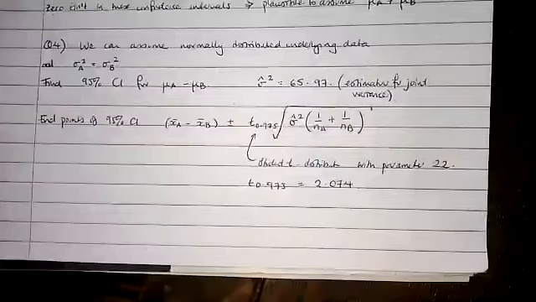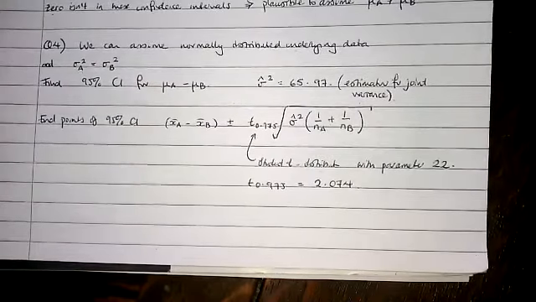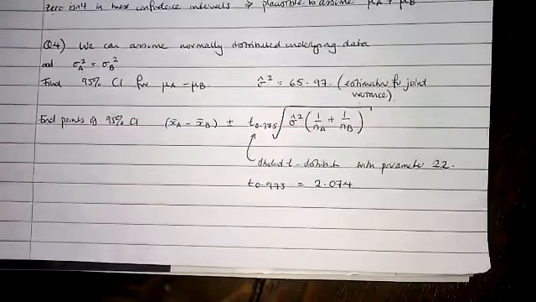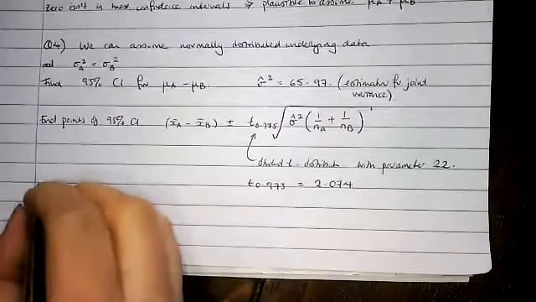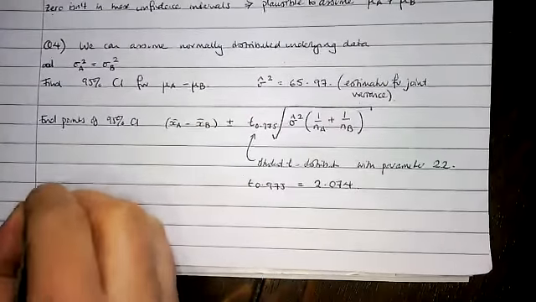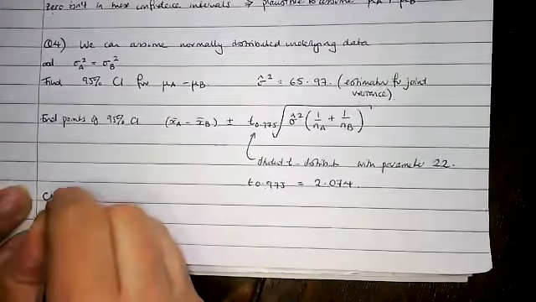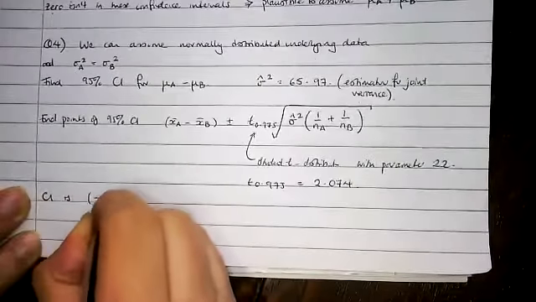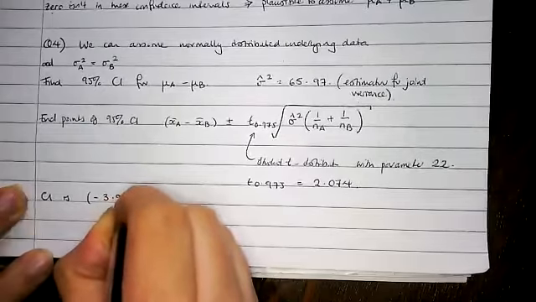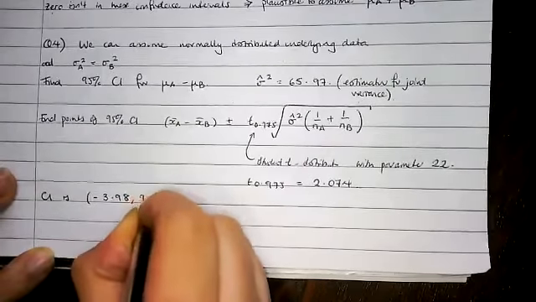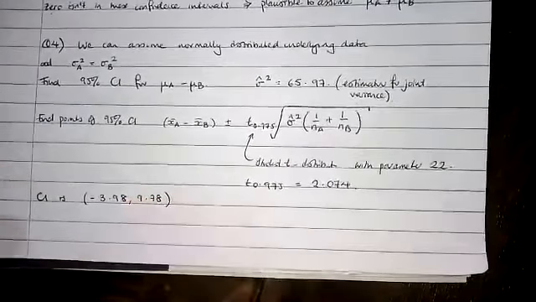Okay. So again, you put all of your numbers together and you will find that you end up with a confidence interval that looks like that. So minus 3.98, 9.78.